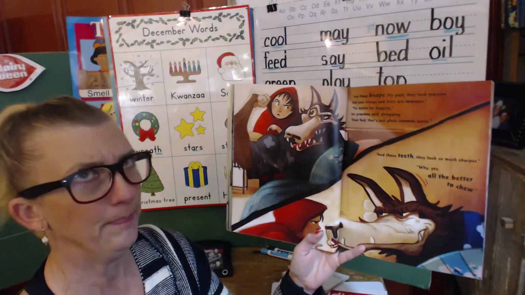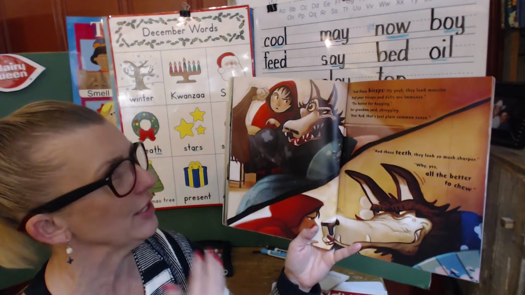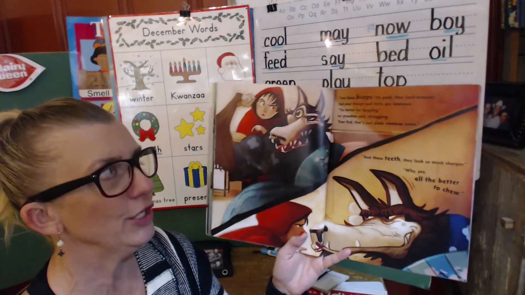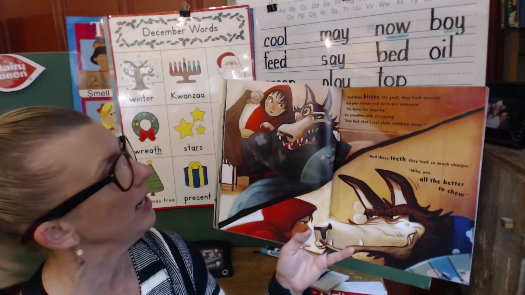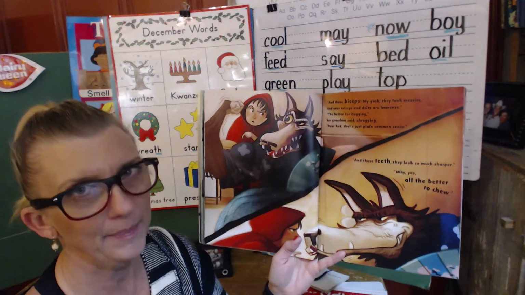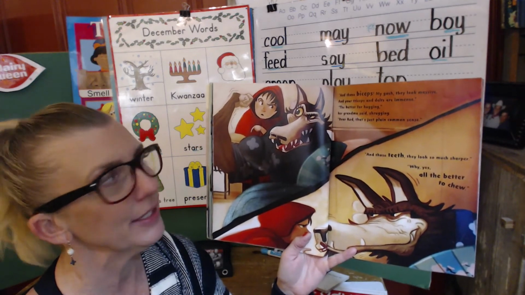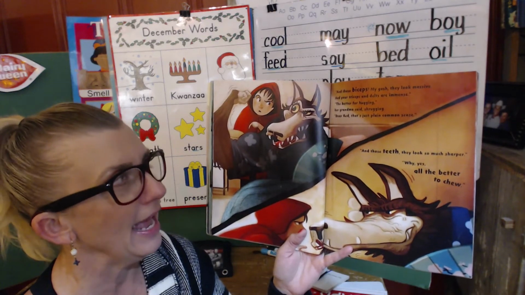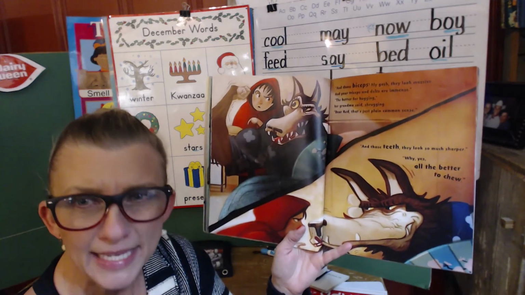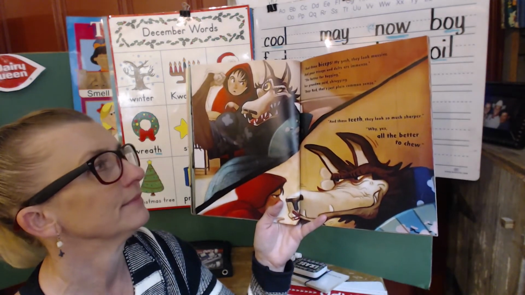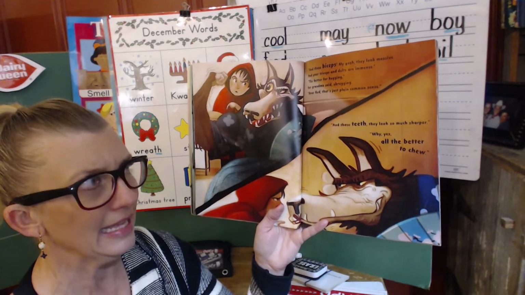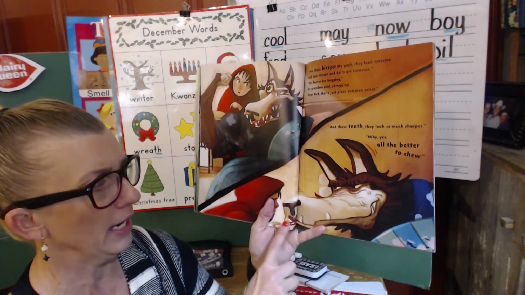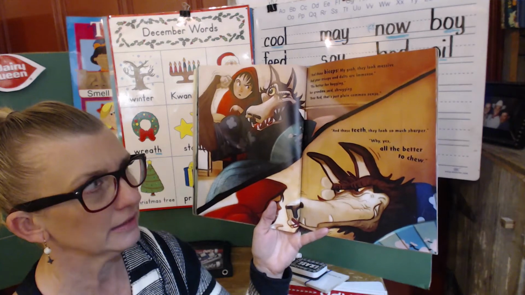"And those biceps, my gosh, they look massive, and your triceps and delts are immense." "The better for hugging," her grandmother said, shrugging. "Dear Red, that's just plain common sense." "And those teeth, they look much sharper."